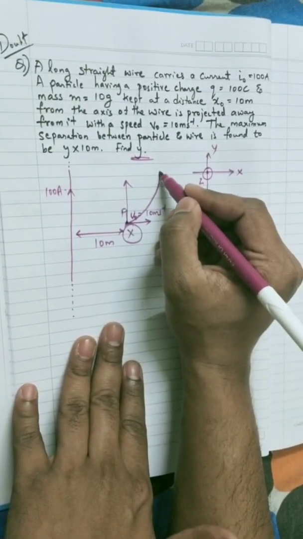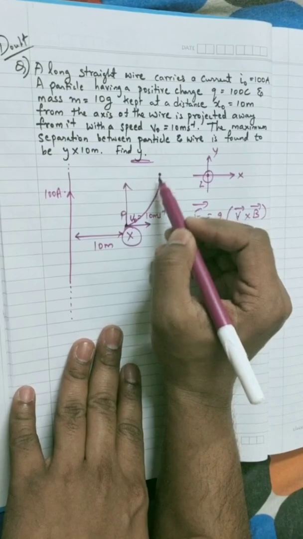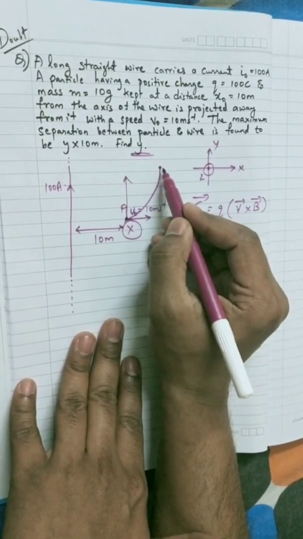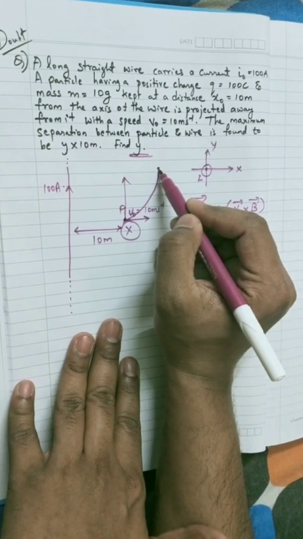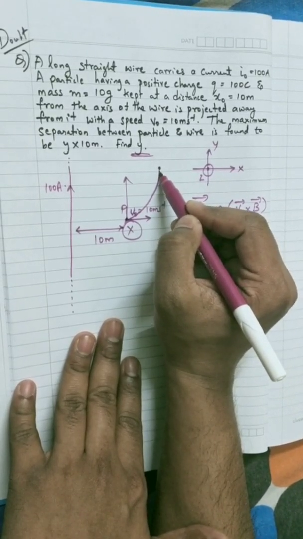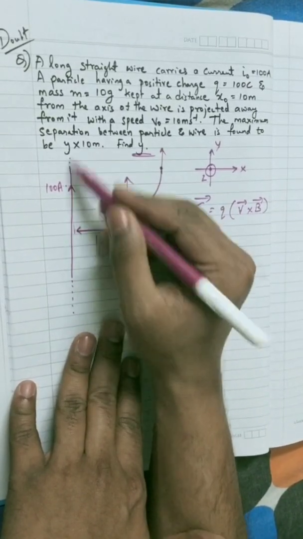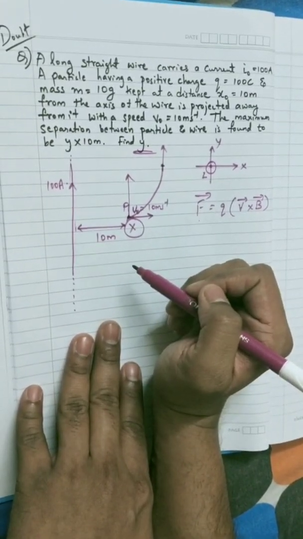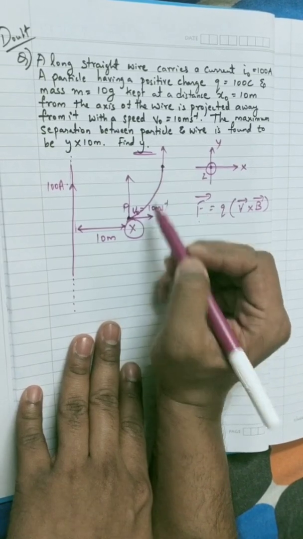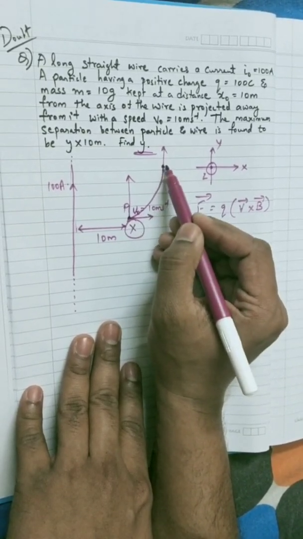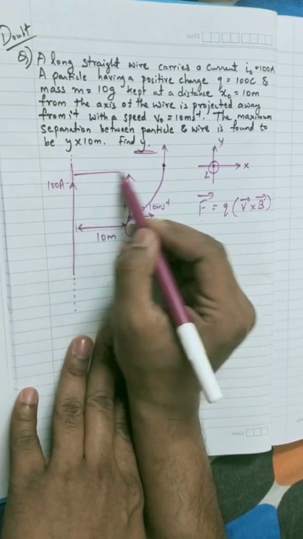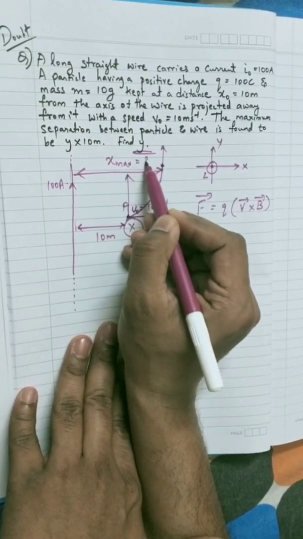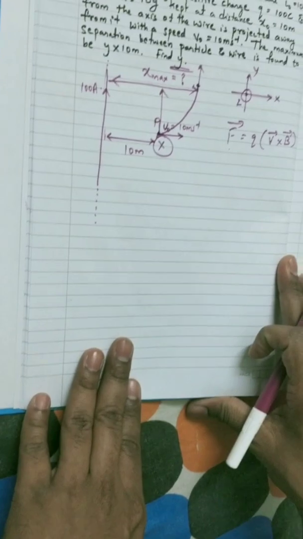At some particular point the path will be such that the velocity exactly becomes parallel to the wire. That means the x component of the velocity becomes 0. This is the point where the charge has reached the maximum distance. We have to find out this maximum distance. That is equal to how much?